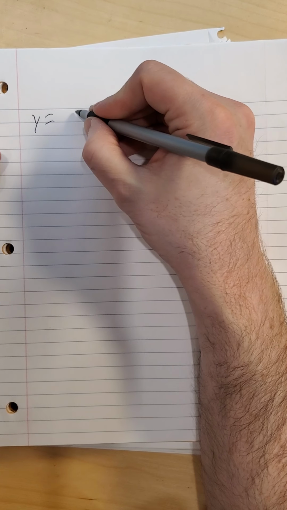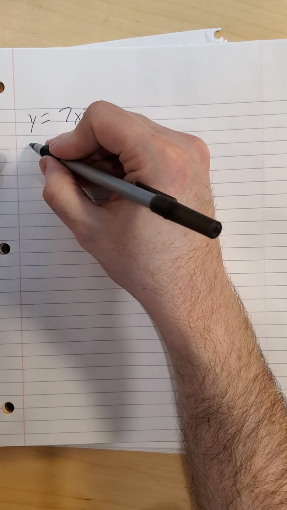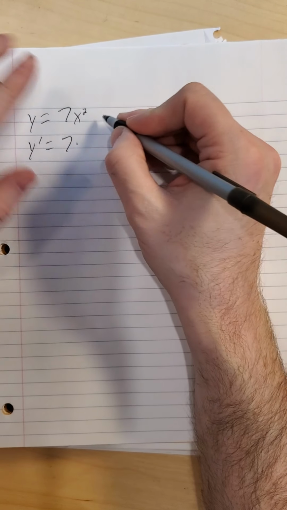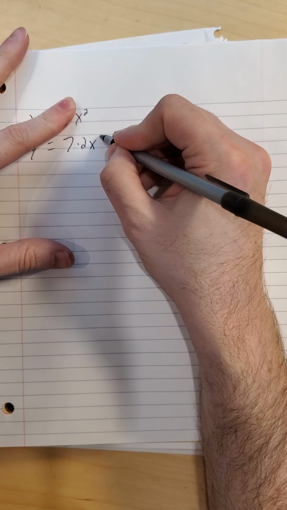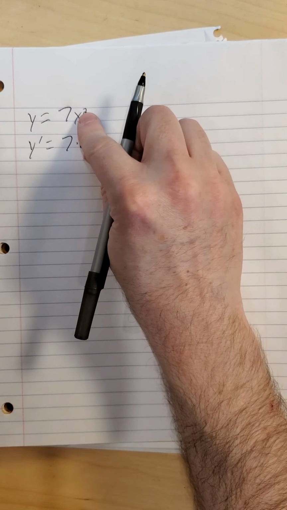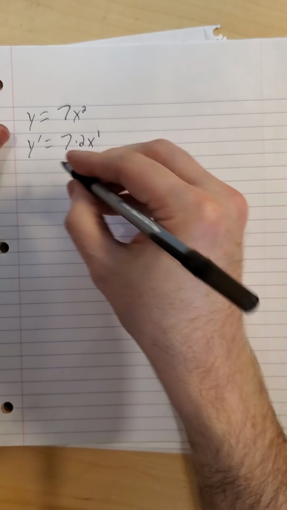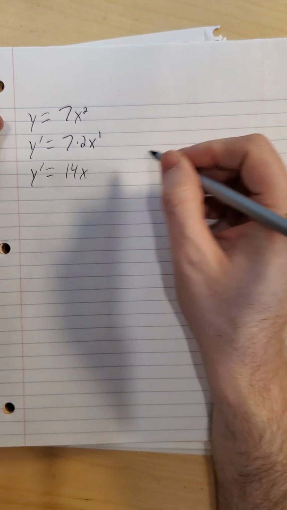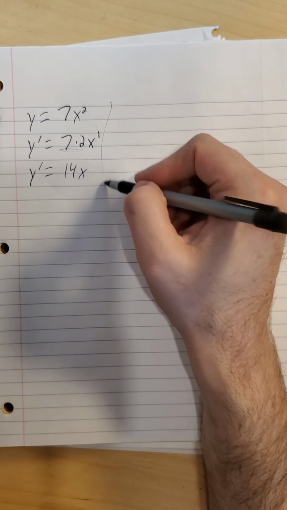So in other words, we don't always have to have just an x squared. We can have y equals 7x squared. If we want to differentiate that, then y prime is 7 times whatever we would do to differentiate x squared. So 2x to the first. Exponent becomes a factor. Drop 1 off of your exponent. And then we just have a little bit of cleanup to do, so that would be 14x. We had a pair of factors to put together.